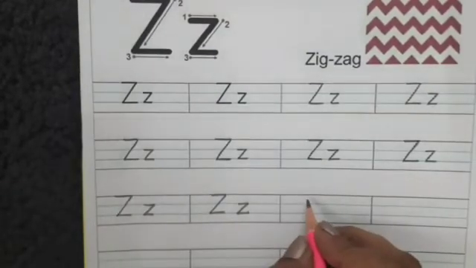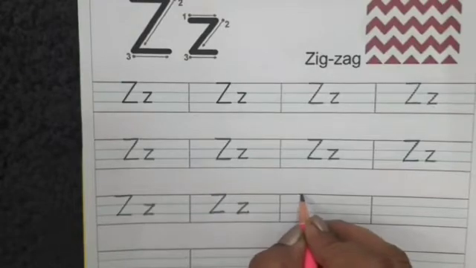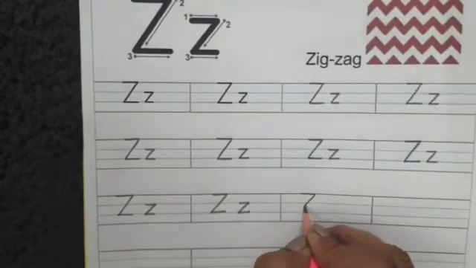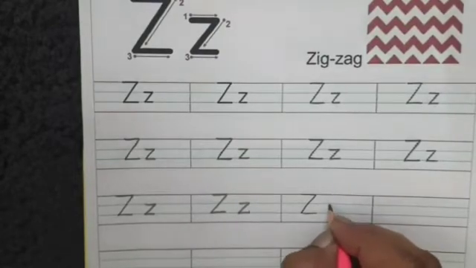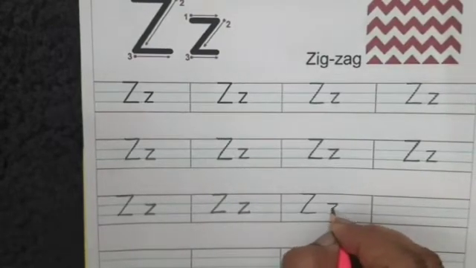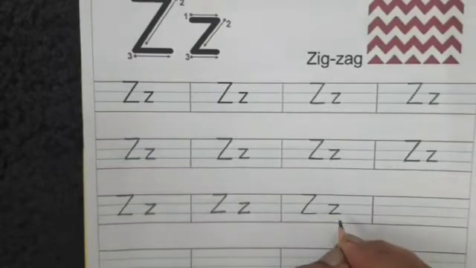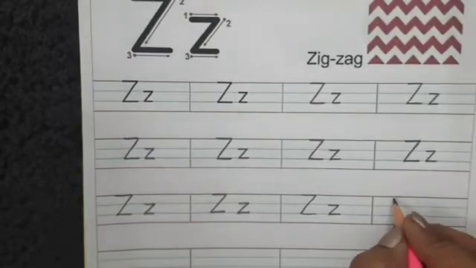चलो बच्चों, अब यहाँ पर भी लिखेंगे कैपिटल Z. Sleeping line, slanting line, sleeping line. Capital Z. Small z between two blue lines, sleeping line, slanting line, sleeping line. एकदम easy है ना बच्चों लिखना, है ना? आप तो फटाफट लिख लोगे.